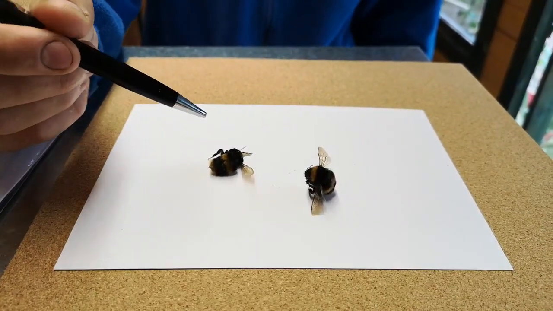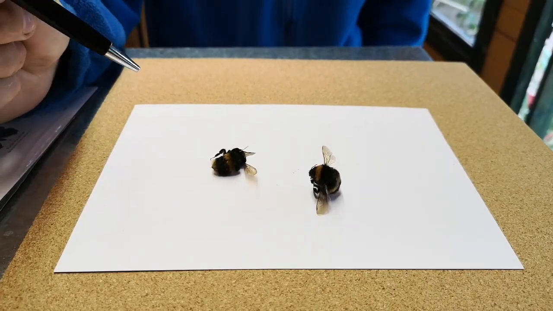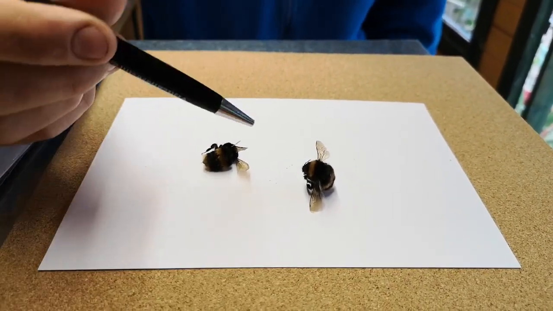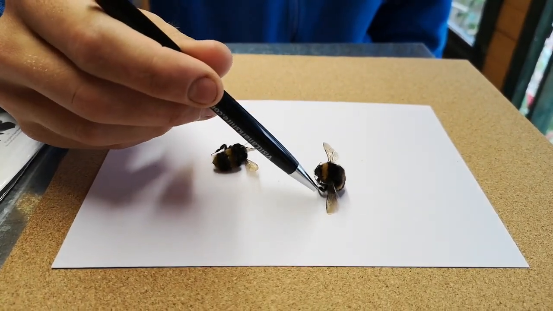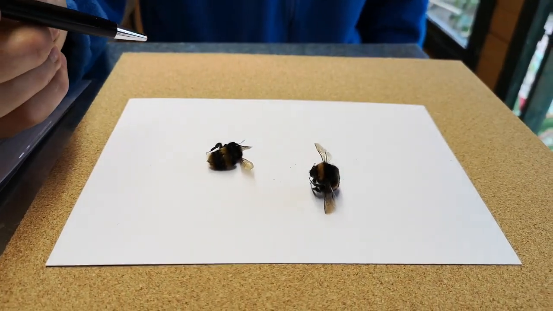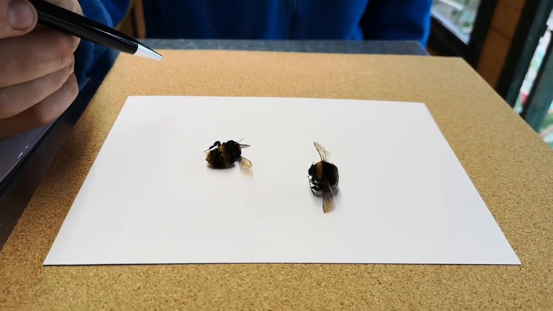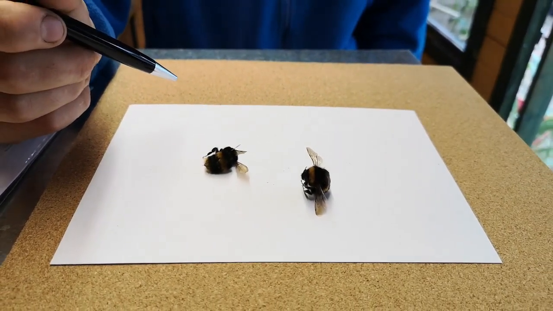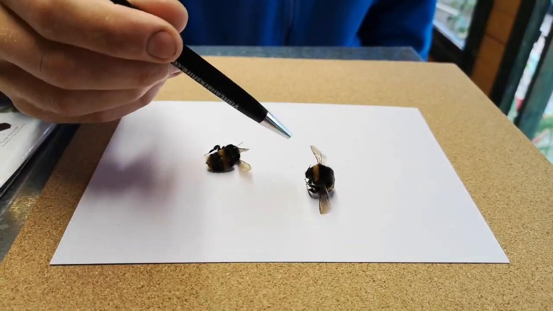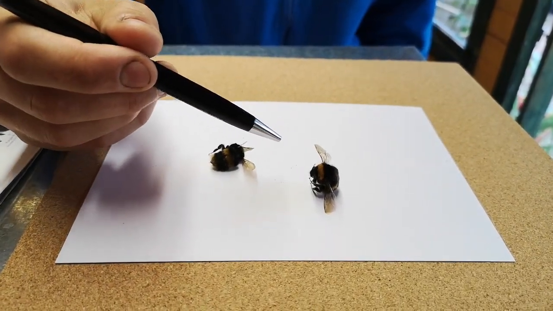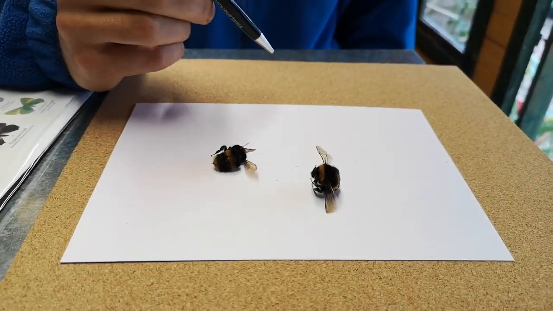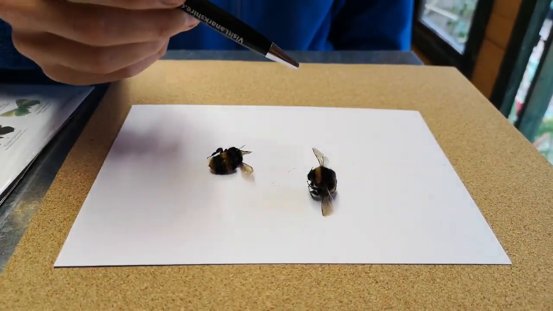Here we have two bees, and these bees they died naturally, so we didn't kill them, and that's because bees they don't live for very long. They live for a few weeks and then they die. So here you can see the different parts of these bees. They've got 3 parts like all insects do.